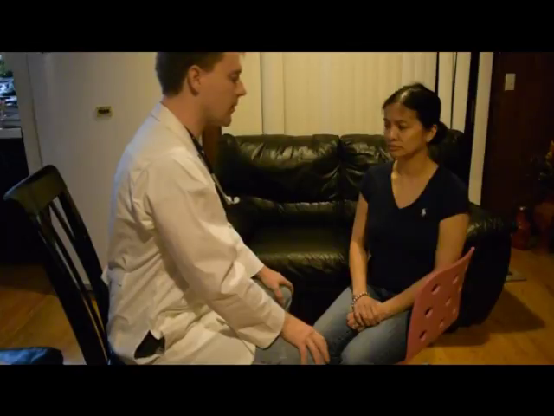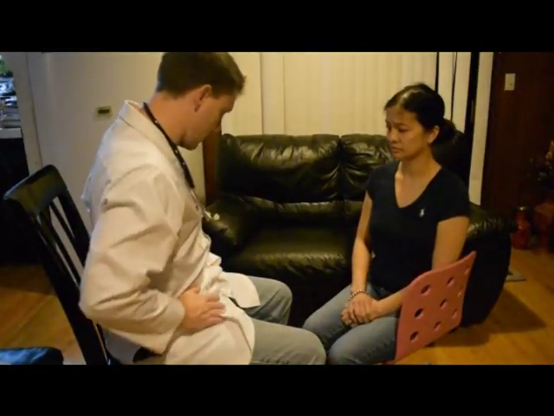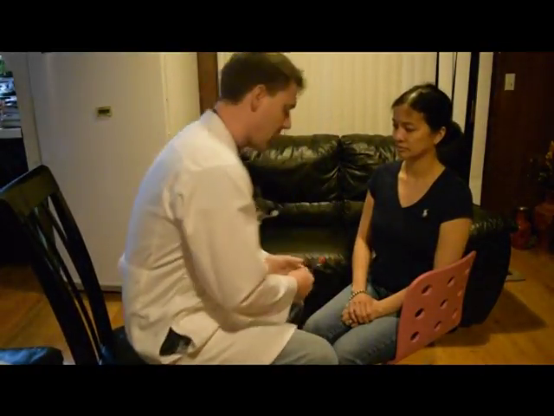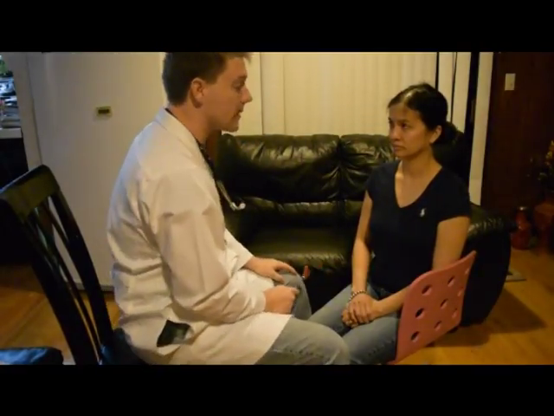We're going to percuss the lung sounds, both anterior and posterior, and we're going to do diaphragmatic excursion. This entails measuring the distance of your diaphragm on inspiration compared to the distance on expiration. First, we're going to percuss the lung fields. I'm going to start here anteriorly, and I'm going to listen for resonance in your lung fields.